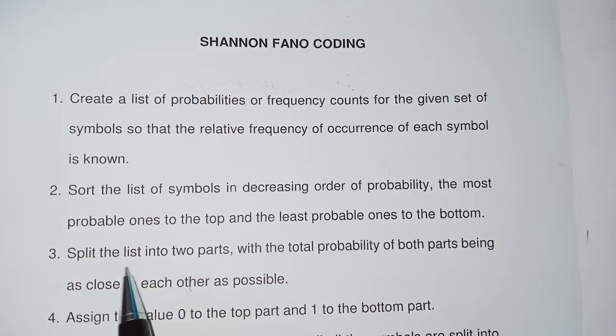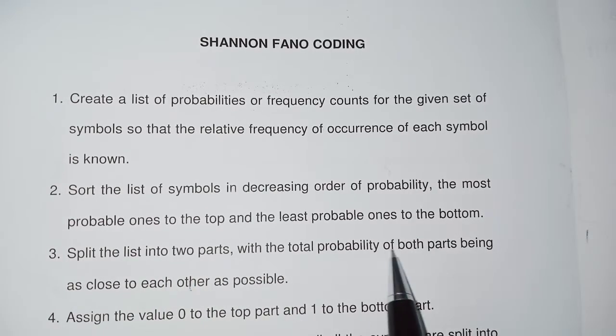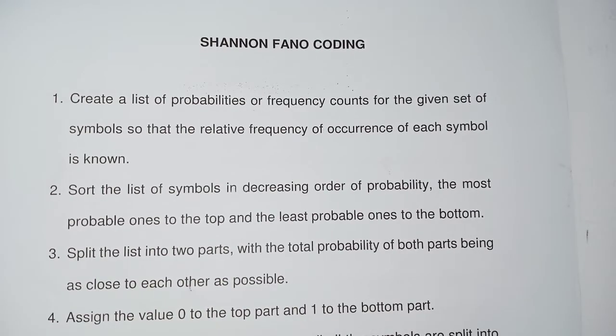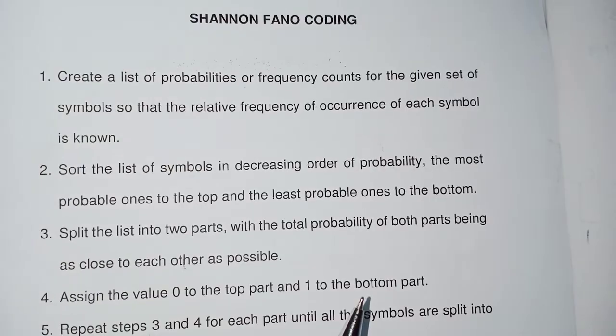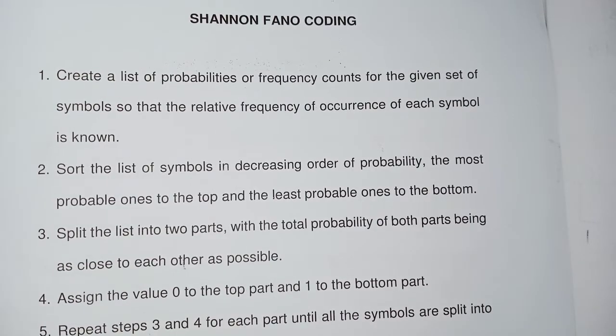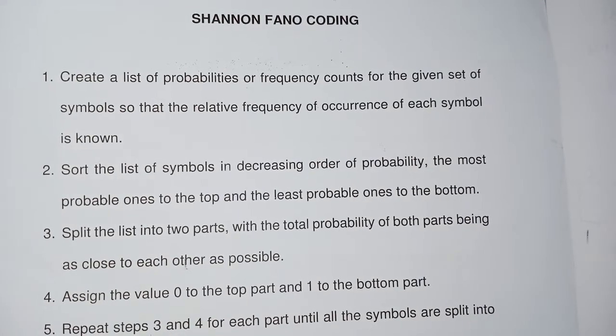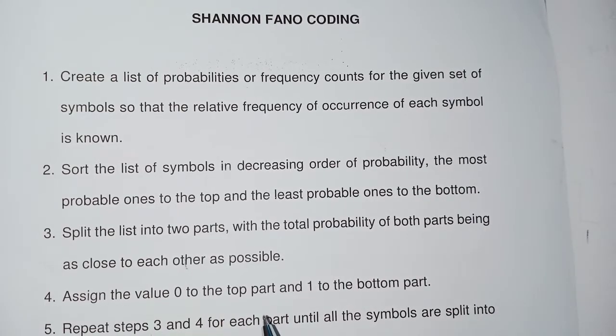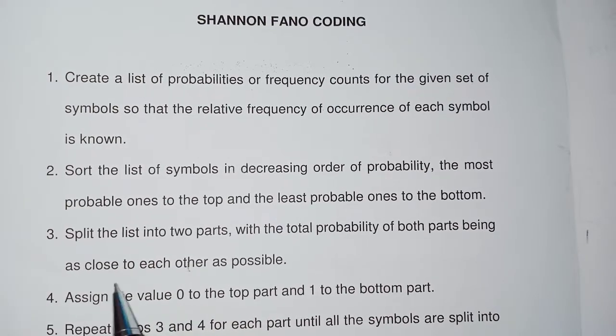Split the list into two parts with the total probability of both parts being as close to each other as possible. For example, the sum of probability will be usually 1. So we need to split the symbols in such a way that we divide them based on the probabilities 0.5 and 0.5. Sometimes we call this equiprobable, because we may not be able to divide the symbols exactly as 0.5 and 0.5. We need to partition in such a way that we can do it very close to it.